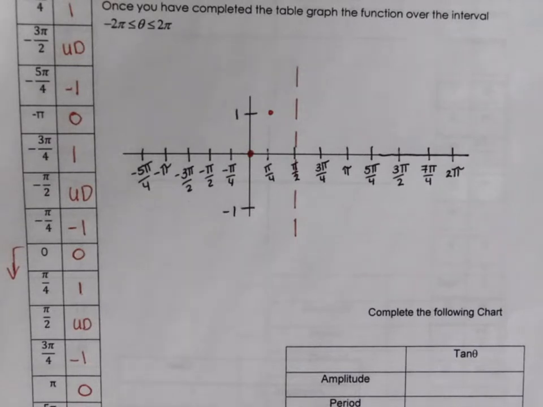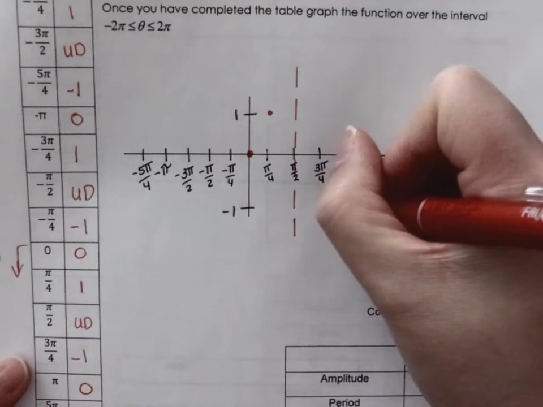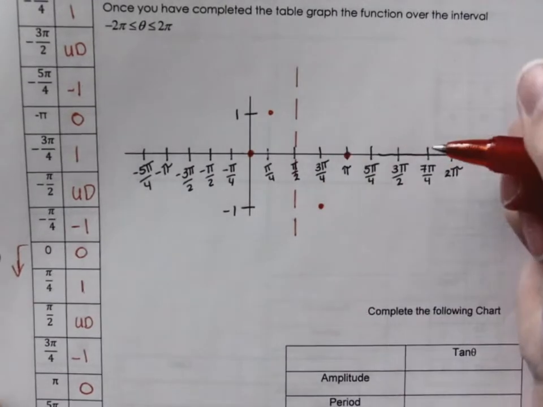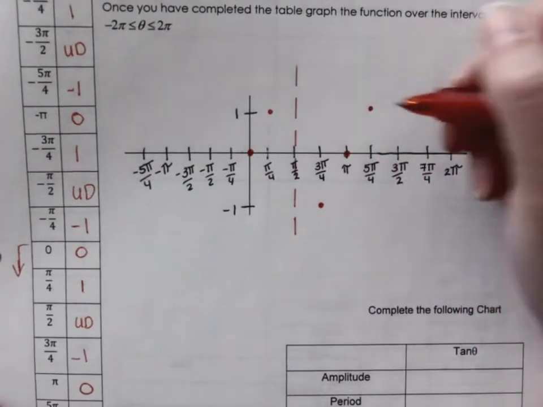Okay, exciting stuff. How do we feel about that? Okay, all right. Just as good as I thought we would. 3 pi over 4, -1, pi, 0, 5 pi over 4, +1.